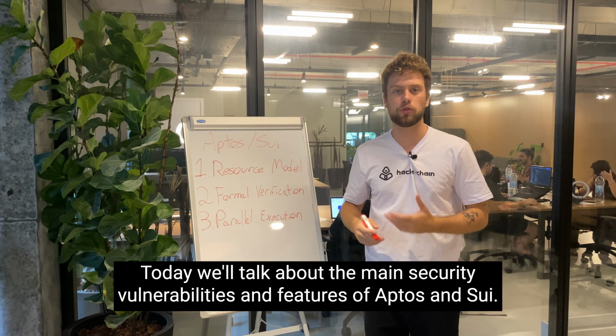The last important point is parallel execution. I mentioned a lot that Aptos and Sui have an engine that allows them to process transactions in parallel, which makes them faster, cheaper, and more efficient than Ethereum. That's their differential as a blockchain. But that comes with costs. You can't really just implement that on top of the traditional EVM. You have to build your entire logic differently.